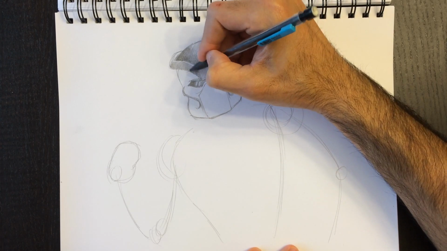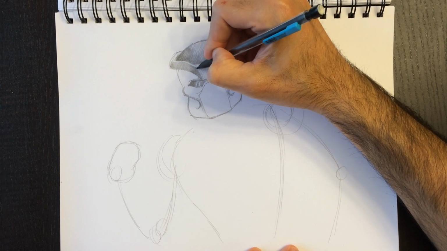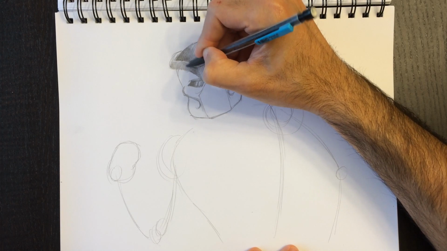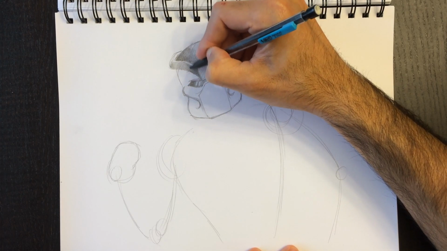There's not a problem with that. And a lot of people keep saying, hey, you know, I can't draw without a model. That's fine. You just figure it out. You use models a lot.